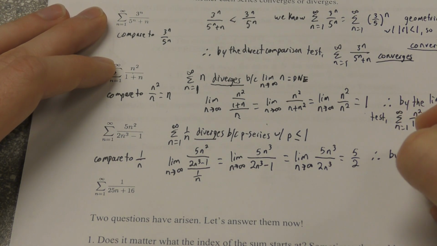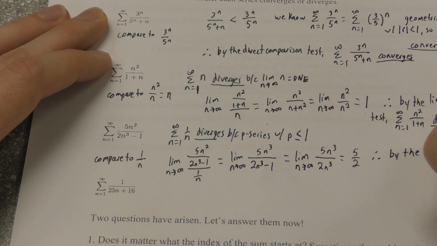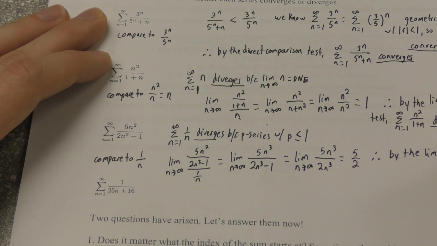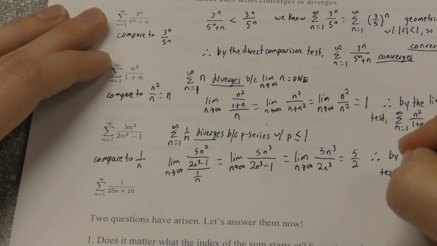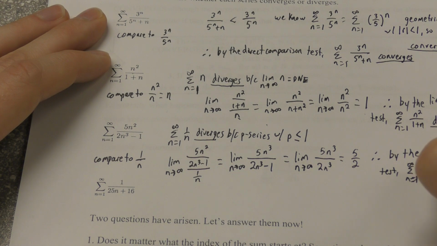Therefore, by the limit comparison test, my series 5n squared over 2n cubed minus 1 diverges also.